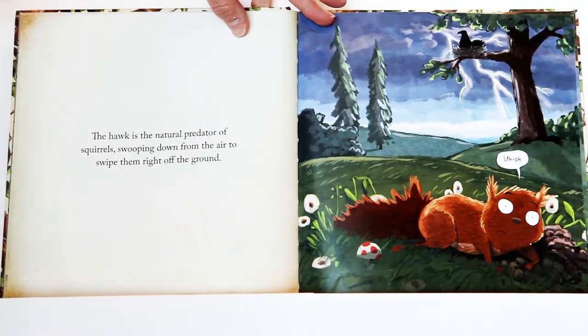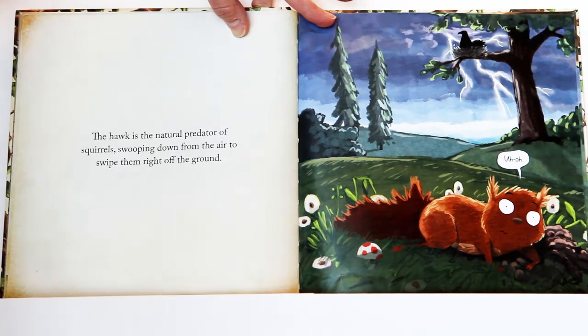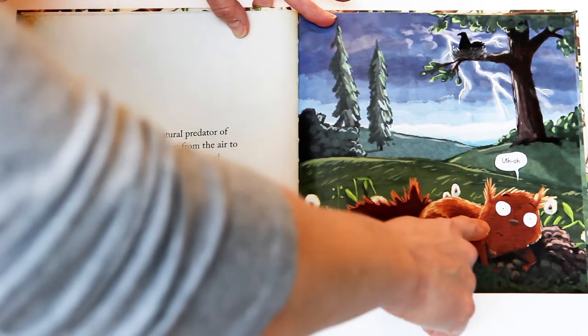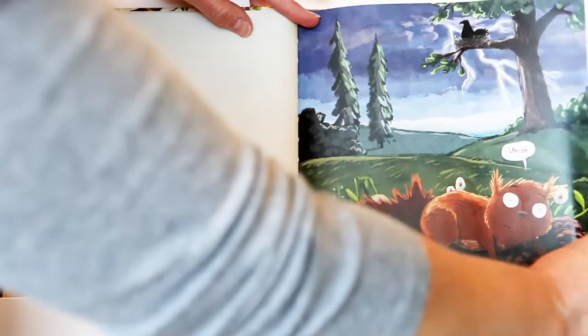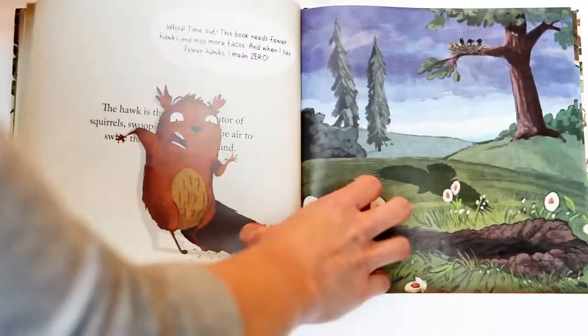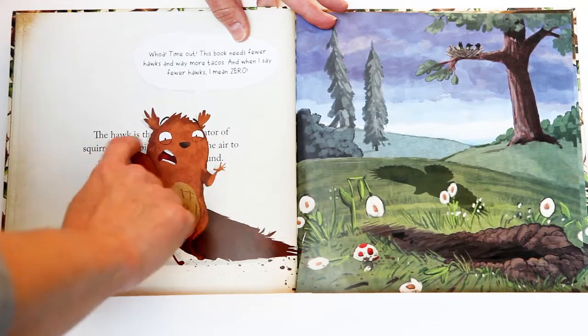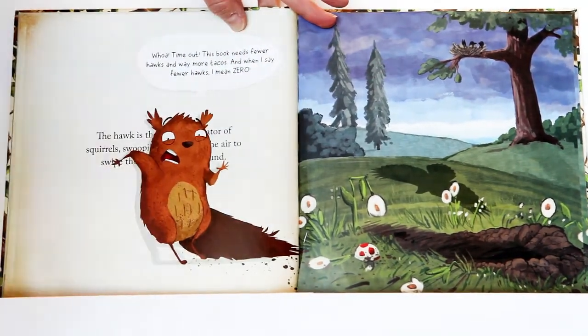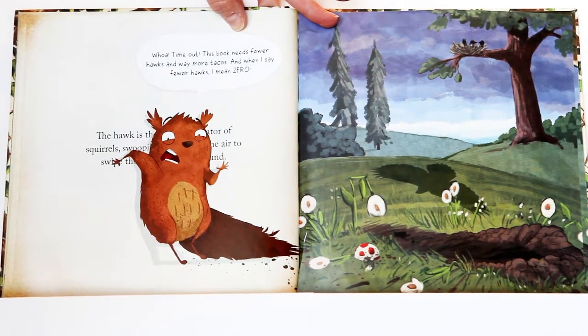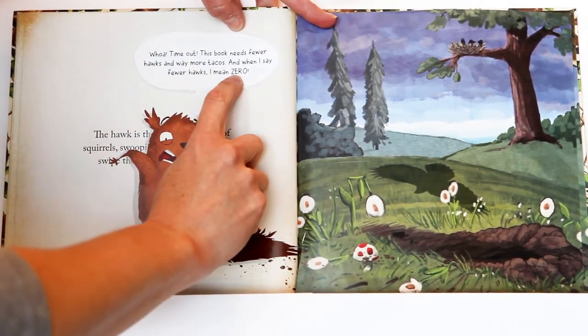The hawk is the natural predator of squirrels, swooping down from the air to swipe them right off the ground. Uh-oh. This took an unexpected turn. The hawk is the... whoa, time out. This book needs fewer hawks and way more tacos. And when I say fewer hawks, I mean 0.